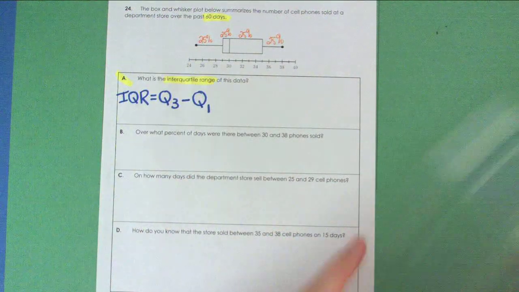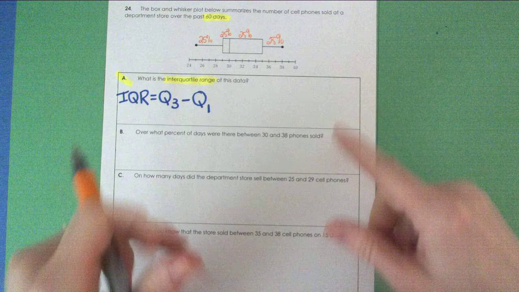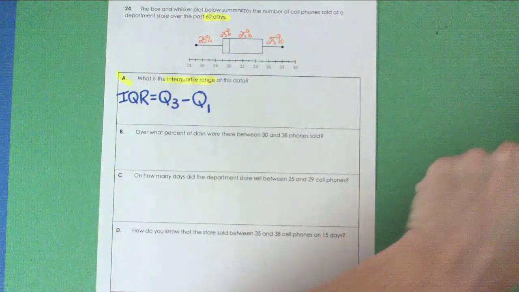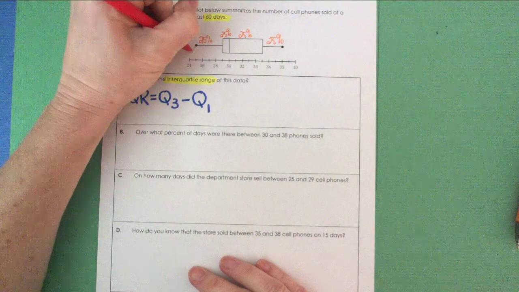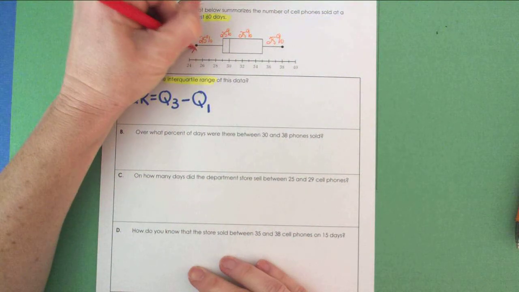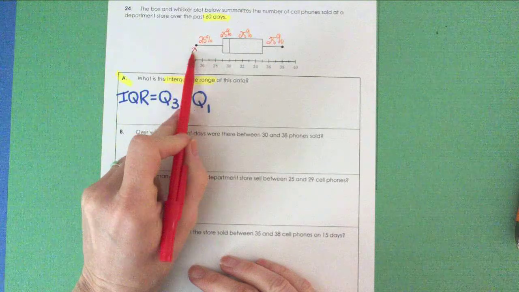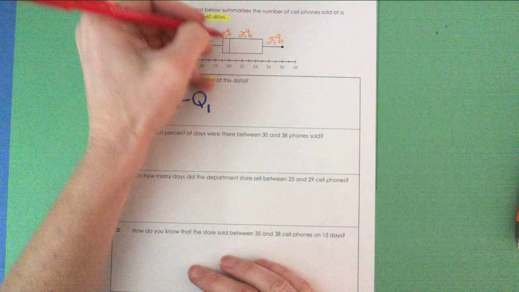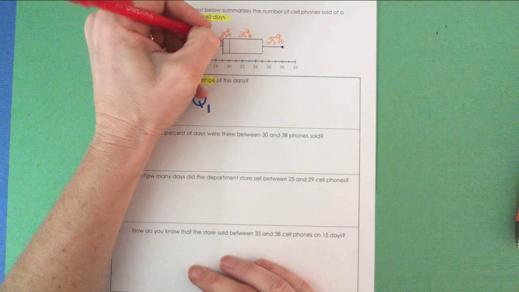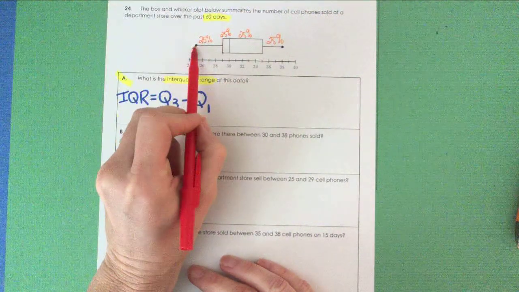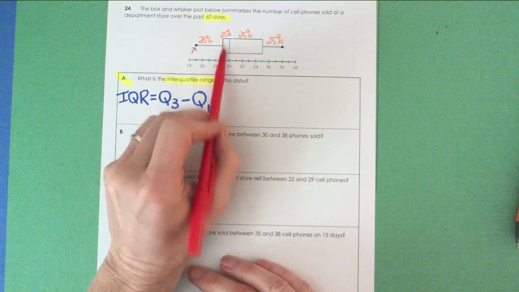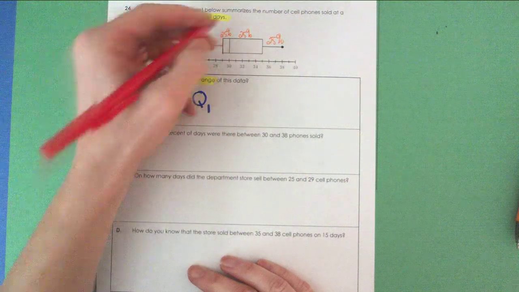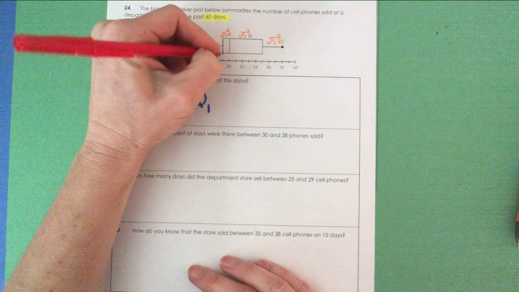Now, looking at my box and whisker plot, let me do some labeling. This guy right here is not considered a quartile. That's my minimum value. My first quartile is going to occur right here, after 25% of the data. This first line, the left side of my box, is my Q1.